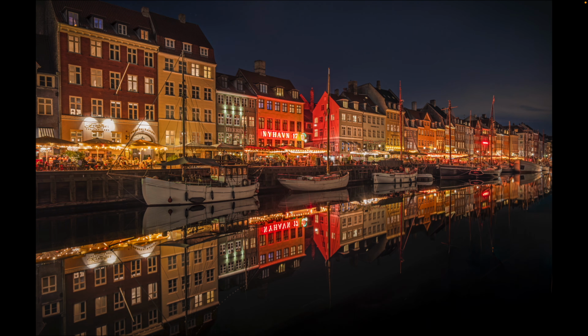So Nyhavn in Copenhagen on the quayside. Fantastic place to visit. Wonderful restaurants along here. You can go and enjoy a nice evening out. And this was last week. The weather was fine. You can see the water was perfectly flat.